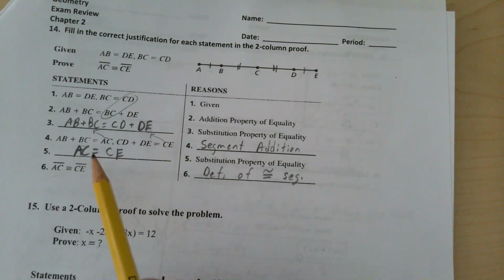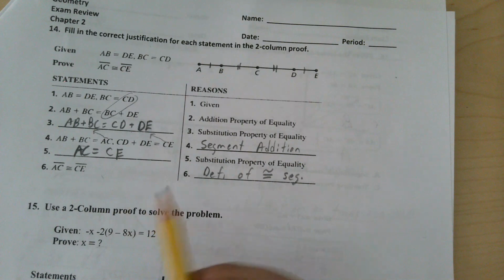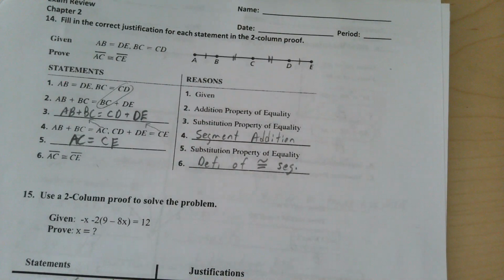Since the segments are equal to each other, the measurements of the segments are equal to each other, I can then say they are congruent because that's what the definition of congruency means. If segments are equal, therefore they are congruent. So your last reason is the definition of congruent segments.